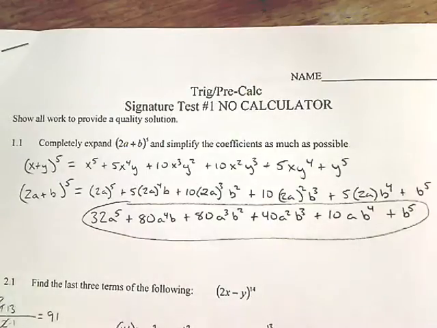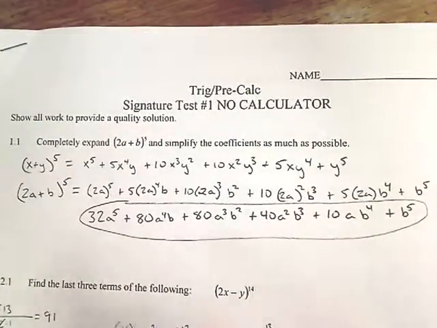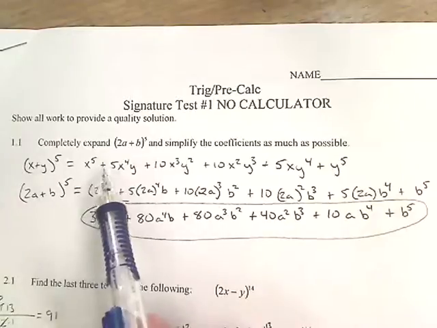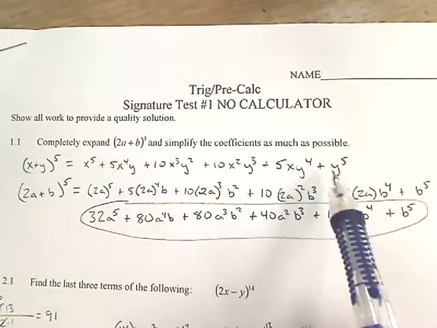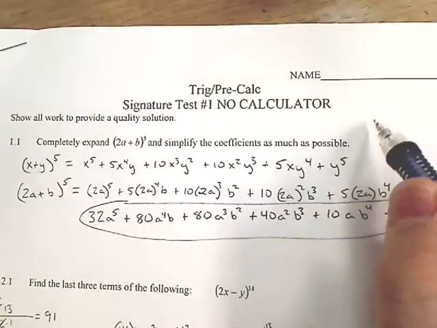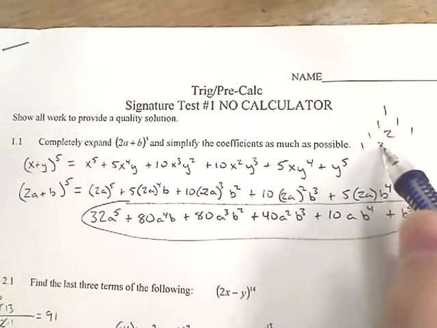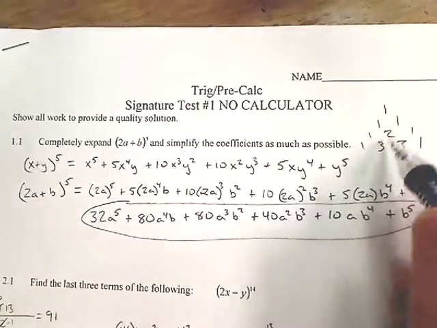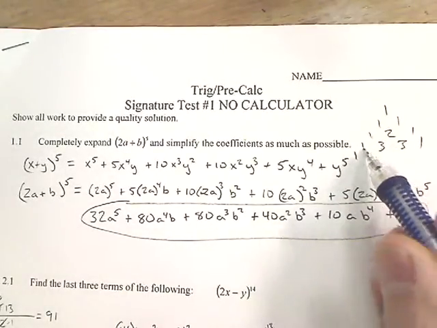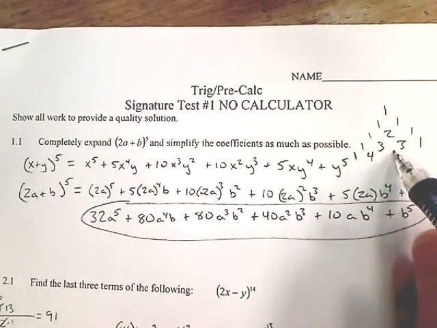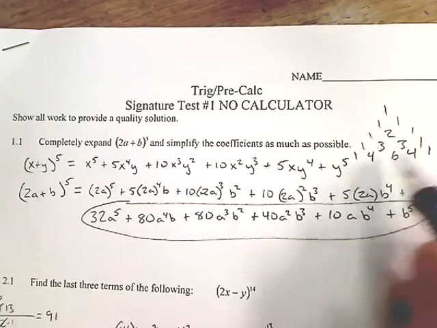Talk about each problem here on the test we just had. I used Pascal's triangle to write out these terms. So it's 1, 1, 1, 1, 2, 1, 1, 3, 3, 1. I just add those two together to get that 1. So those add together to be 4, 6, 4, 1.